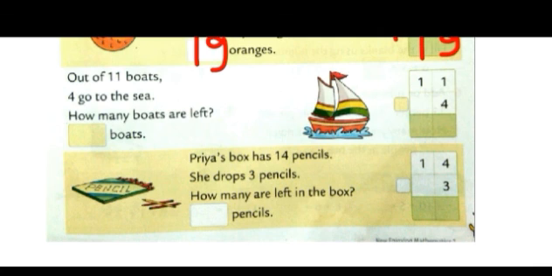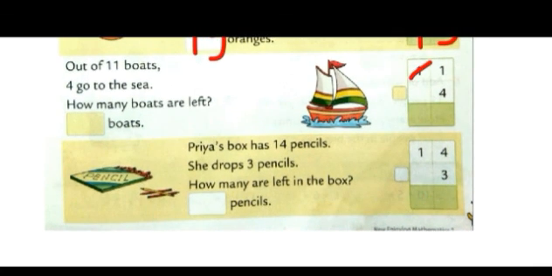In the tens column, 1 ten is there. So we will borrow from that where it will become 0. And it will give 1 ten. That means 10 ones. So here 1 was already there and we have borrowed 1 whole ten from there. That means it will become 11. Now 11 minus 4 is how much? 7. And now in the tens, nothing is there. That means 0 is only there. So how many boats are left? 7 boats are left.